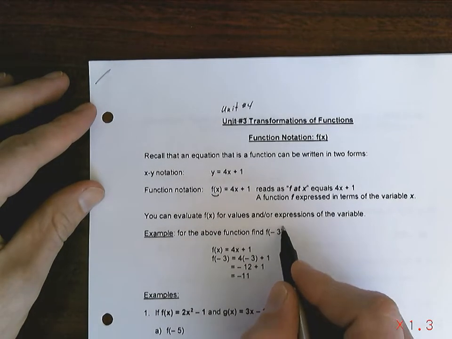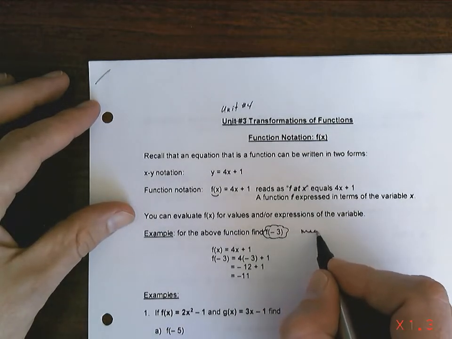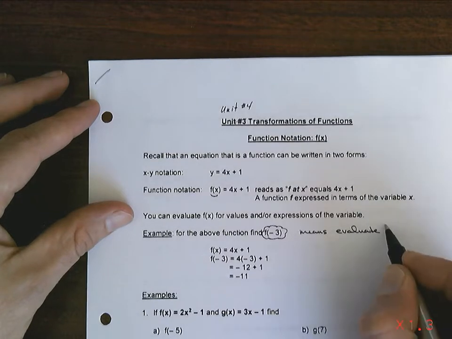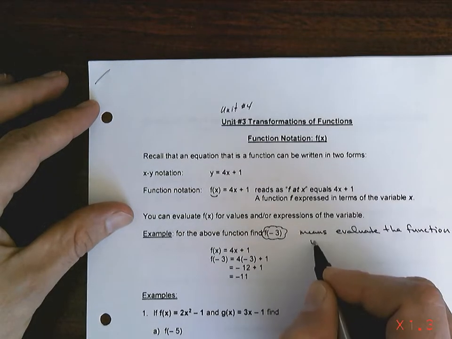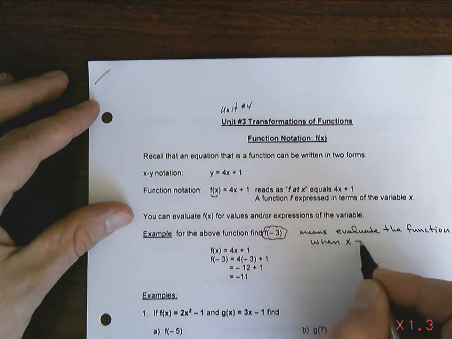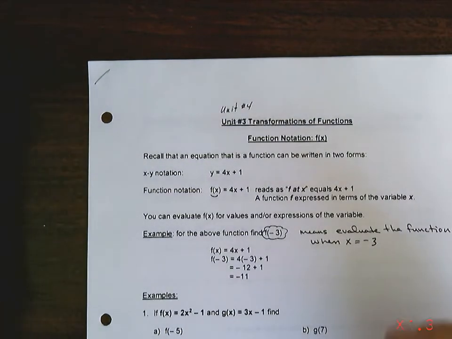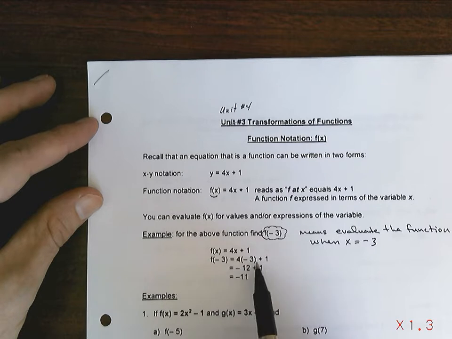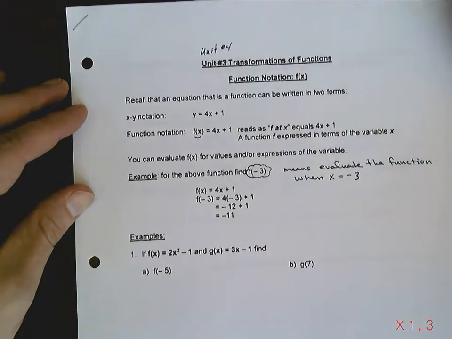So then something like this, f of negative 3, actually means evaluate the function when x equals negative 3. So what that means is figure out the range value when the domain value is negative 3. So what happens is we put in negative 3 for x, and then we evaluate this function. 4 times negative 3 is negative 12, plus 1 is negative 11, and you're done. That's it. That's all there is to it.